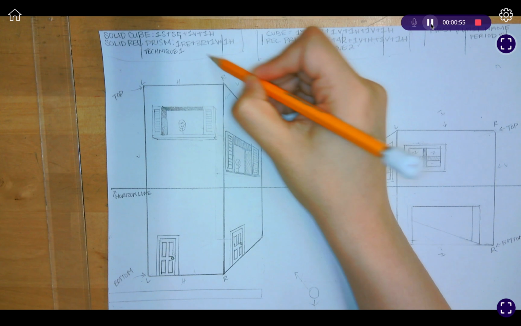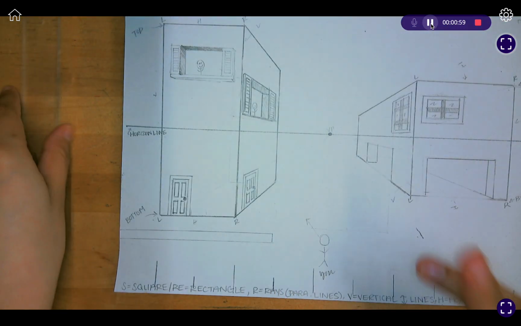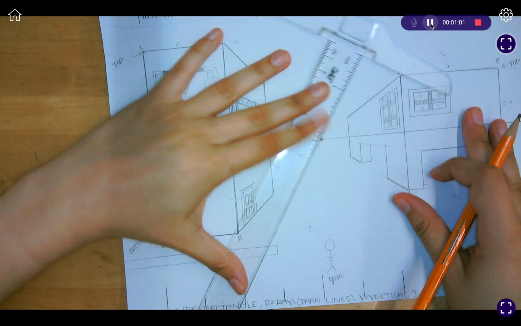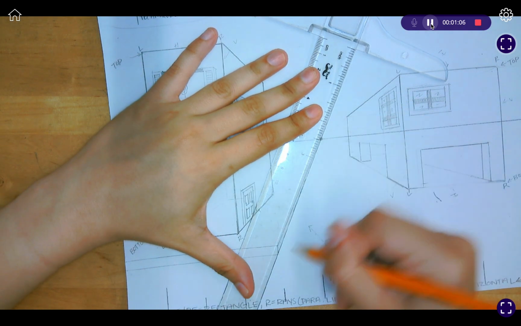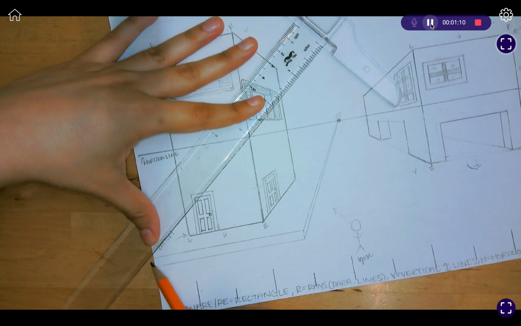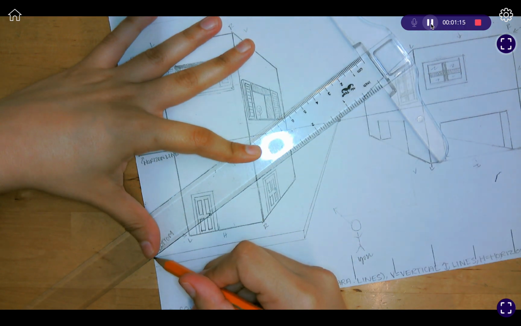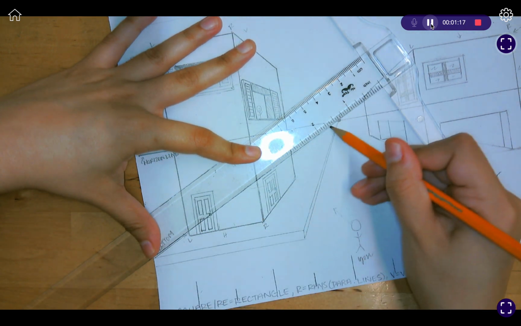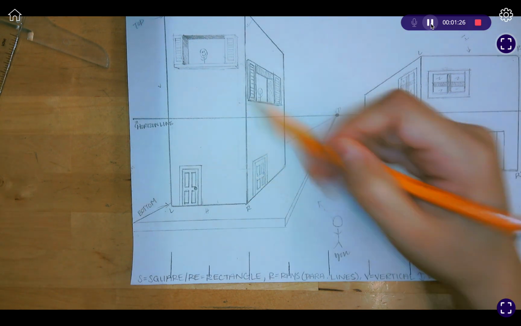Now we're going to go ahead and add our 3 rays. The rays will always start from the corners and go towards the vanishing point. So we're going to go ahead. This is corner 1. This is corner 2. And then corner 3 is actually over here. Okay, we'll just pretend that this is all one block. And this is the only building on that block.